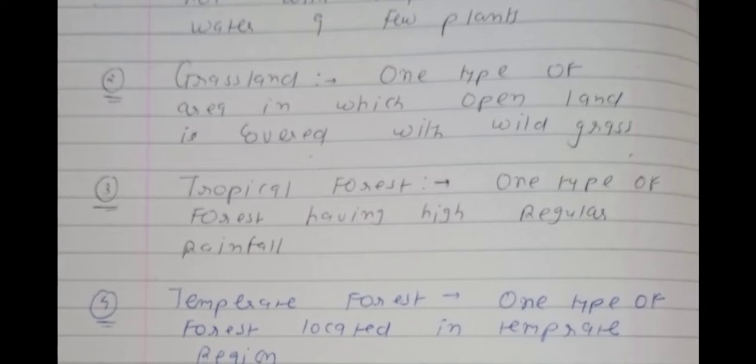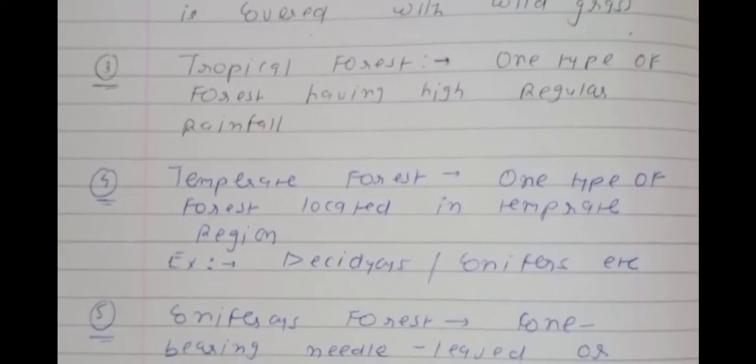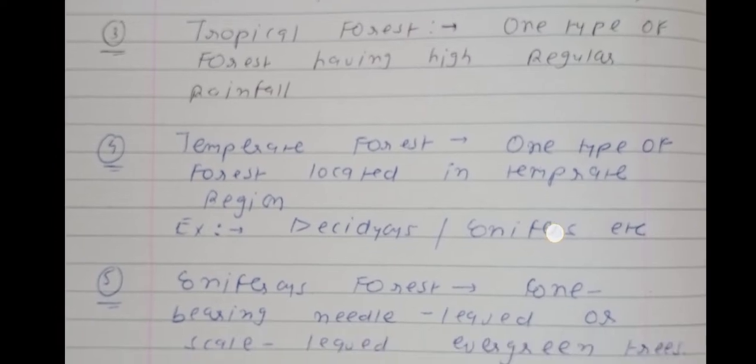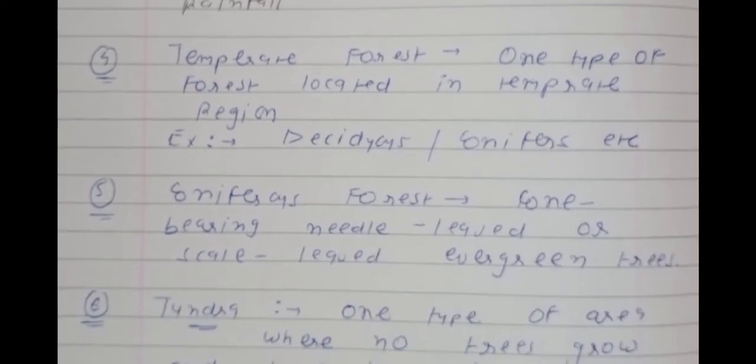Third one is about the tropical forest, one type of forest region having high regular rainfall, underline high regular rainfall. Fourth one is about the temperate forest, one type of forest found in which region? Found in temperate region, like deciduous and conifers are the example. Fifth one is about the coniferous type of forest.